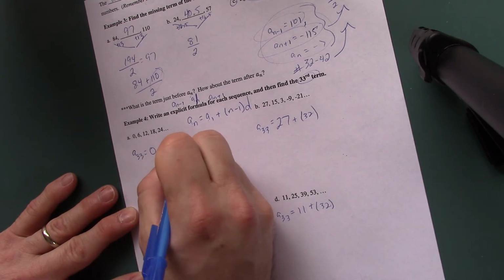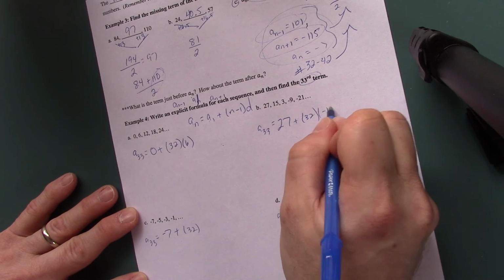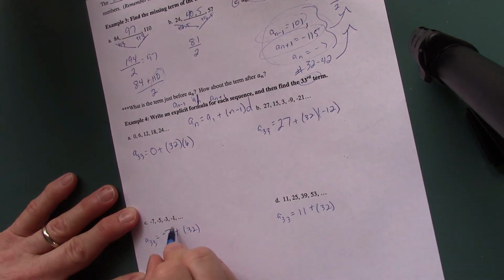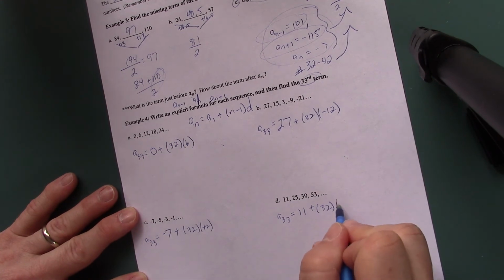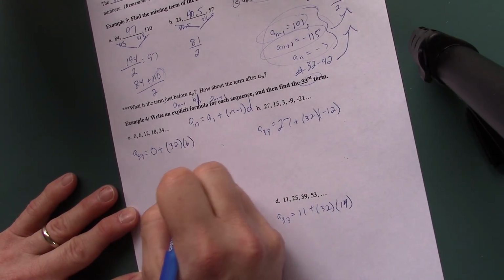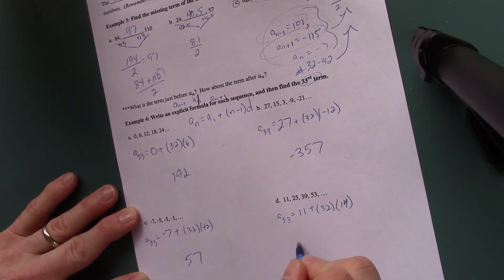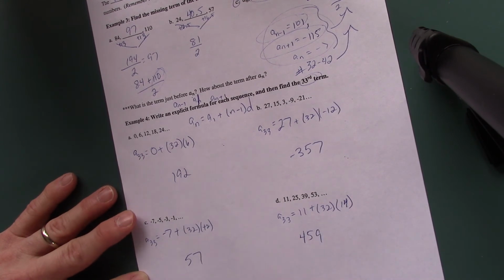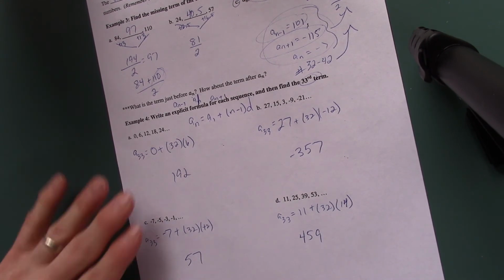Plus 6 all the way, so times 6. Minus 12 all the way, so times negative 12. Plus 2, it doesn't look like it, but it's going up. Plus 2. And in this case, plus 14. Okay, plug it all in, you get 192, negative 357, 57, and 459. Okay. Hopefully you could just do that. It's pretty easy. The assignment is down here.